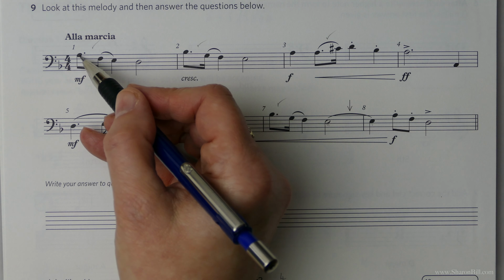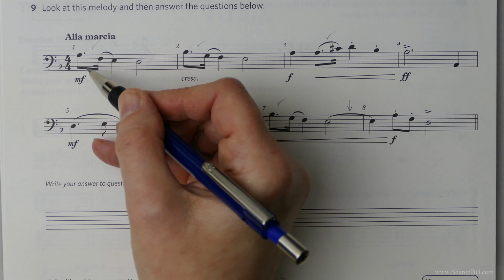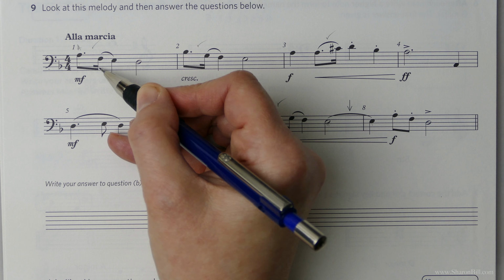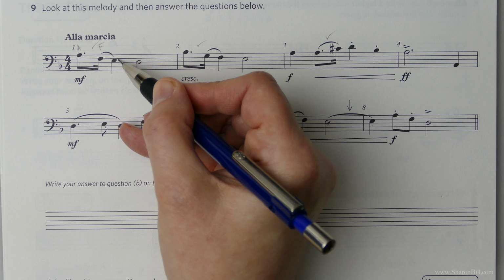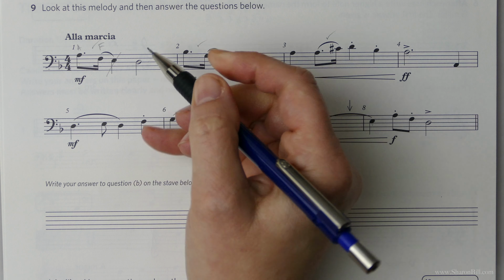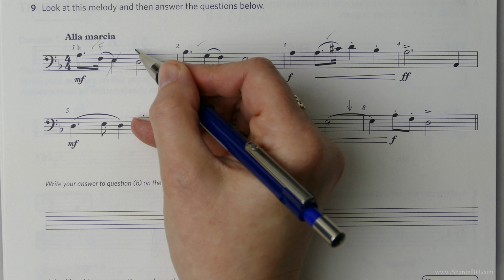So we have an A. We're in the bass clef. Good boys deserve football always. Good boys deserve football. There's an F. That's an E. That's not part of the triad. And then here we have, good boys deserve, a D.